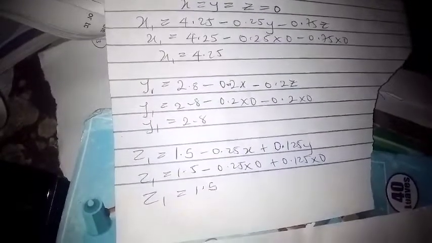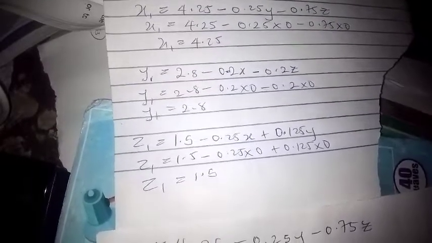4.25 minus 0.25y minus what? 0.75 what? Z. Now let's get z2. So it's the formula for x. So now 1.25 minus 0.25 times, now the value for y, and this is what you do.